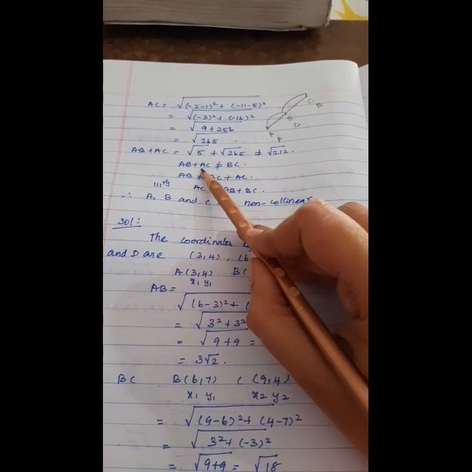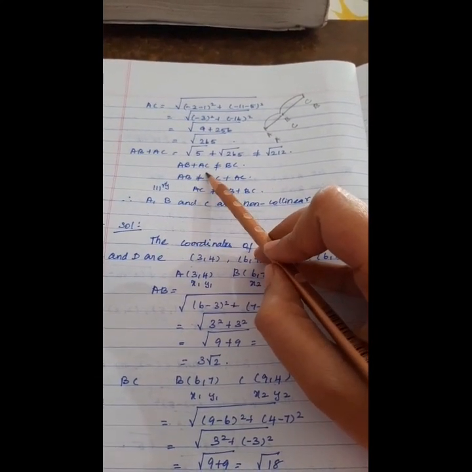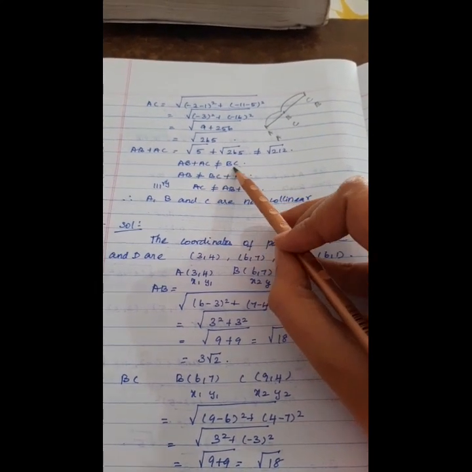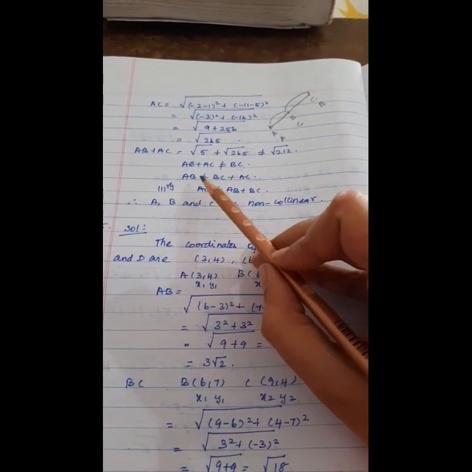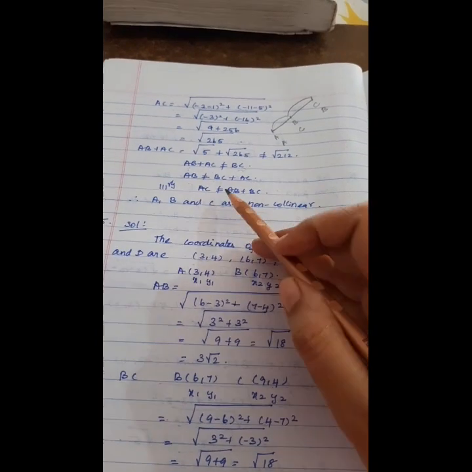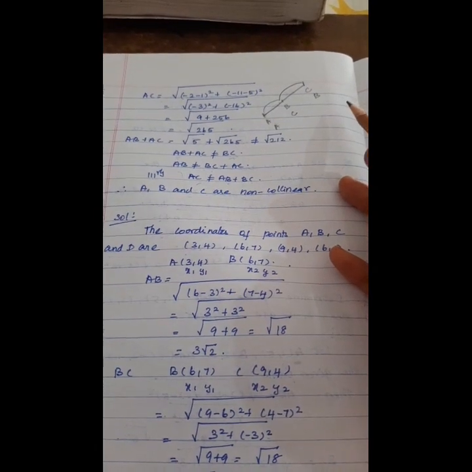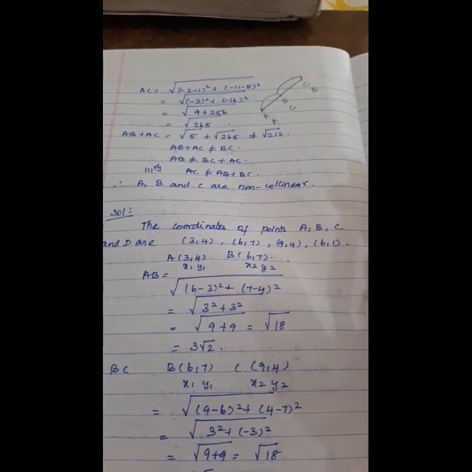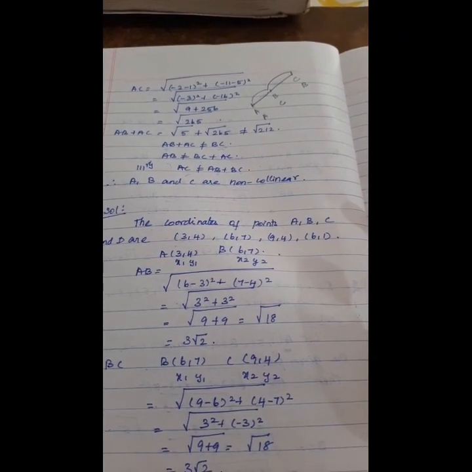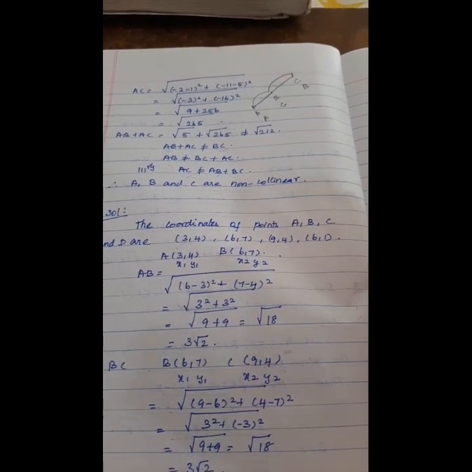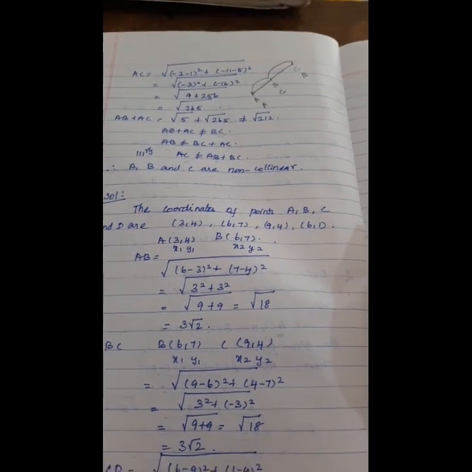Individually, I found the AB, AC and BC distances. Now when I add the distances of any two portions, I'm checking whether I get the third. If I add AB plus AC, I'm not getting BC. If I add BC and AC, I'm not getting AB. If I add AB and BC, I'm not getting AC. So the sum of any two portions is not equal to the third. What does it mean? These 3 points are not collinear. They are not lying in a position where, if I join them, I get a straight line.